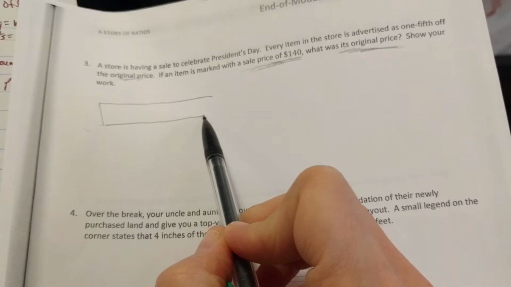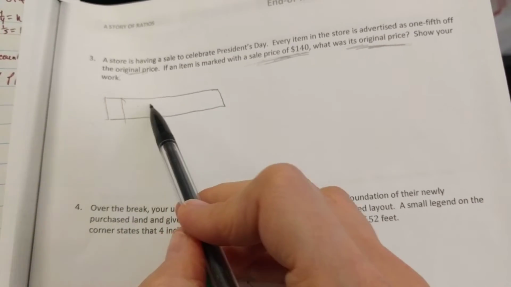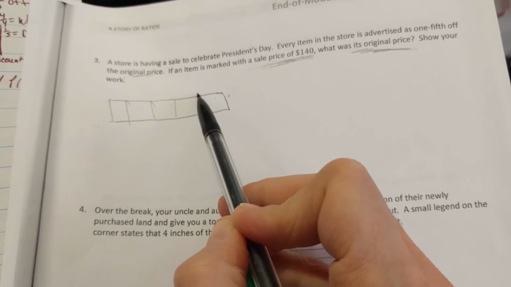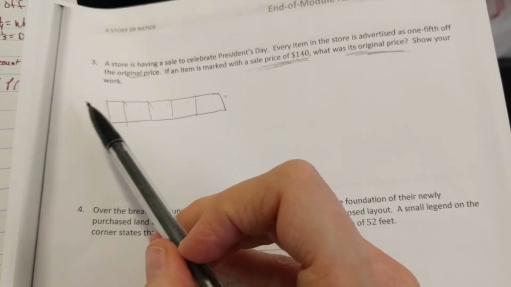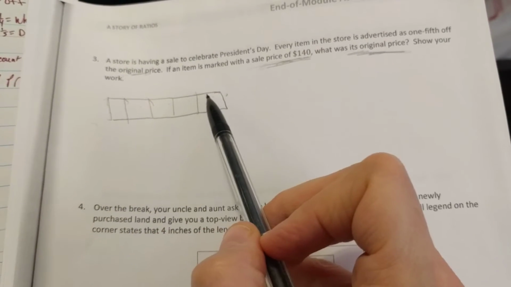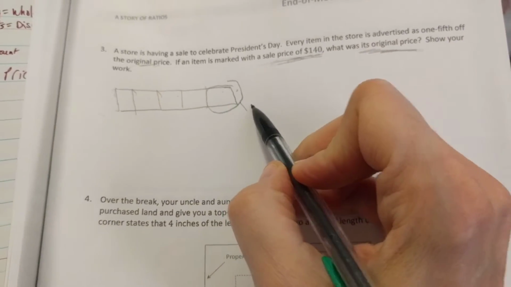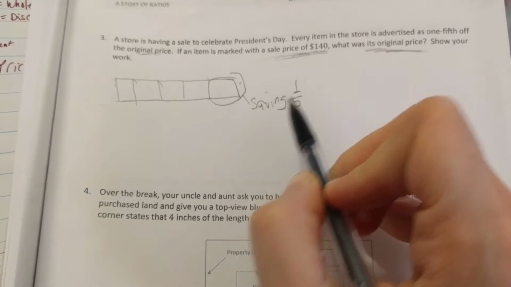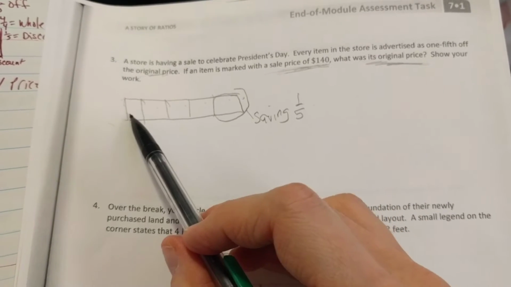So first let's start with our tape diagram. So if it's 1/5 off, I'm going to make 5 boxes. So 5 boxes is going to represent the total price. So 1, 2, 3, 4, 5. I know if I am saving this 1/5, that means these 4 are the amount that I pay.